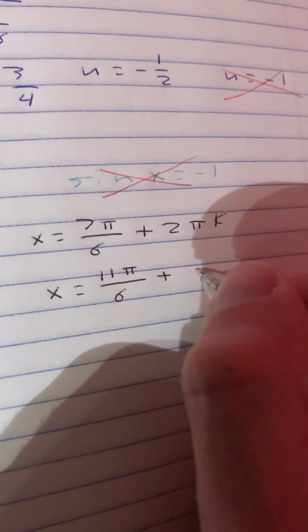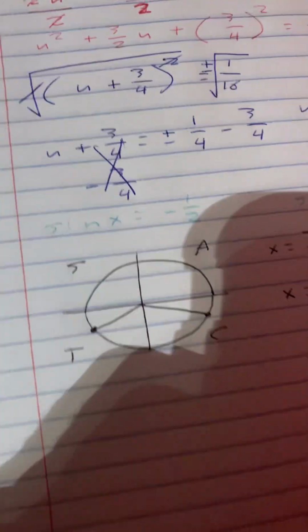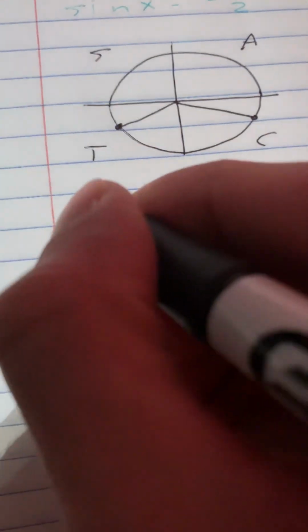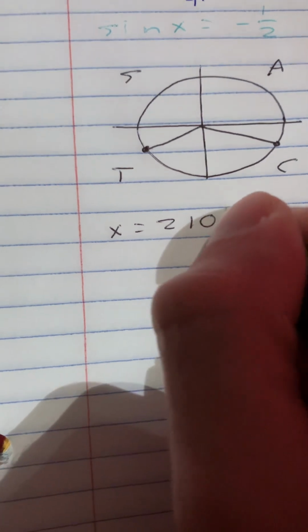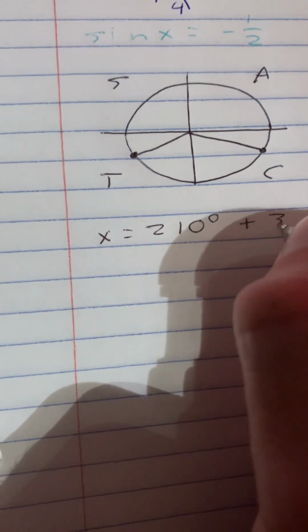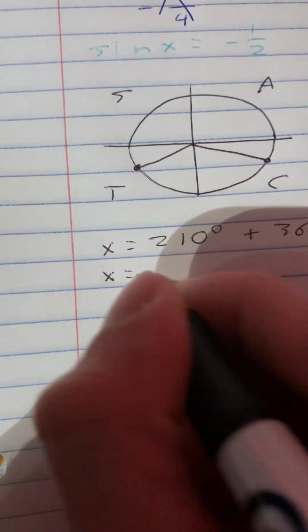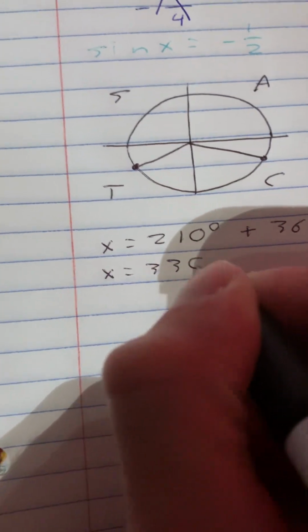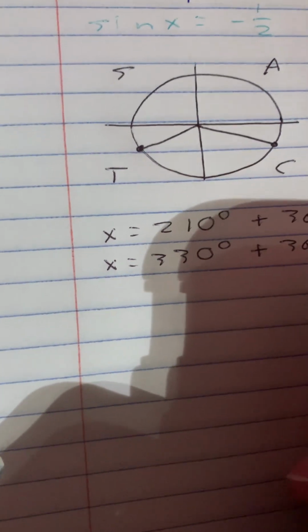And the same for this solution, 2 pi k. Now, if you wanted these in degrees, you could say that x is 210 degrees plus 360k. And x is also 330 degrees plus 360k.